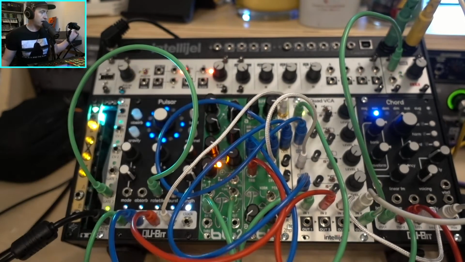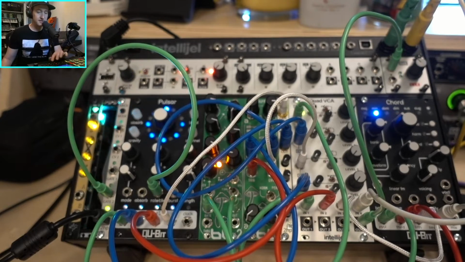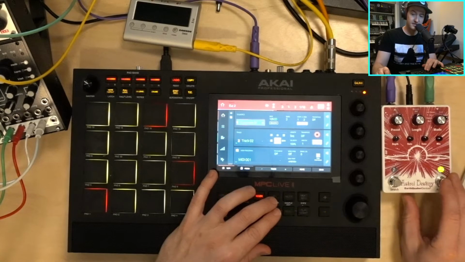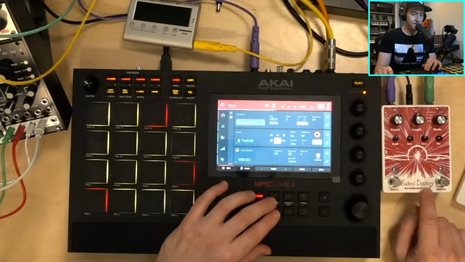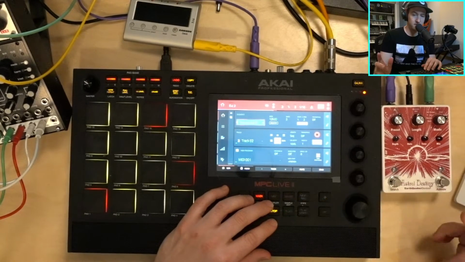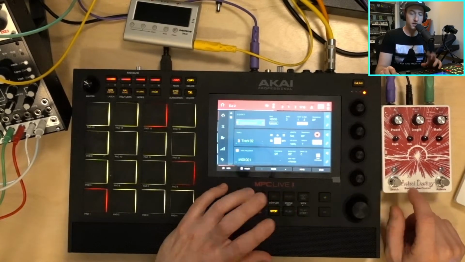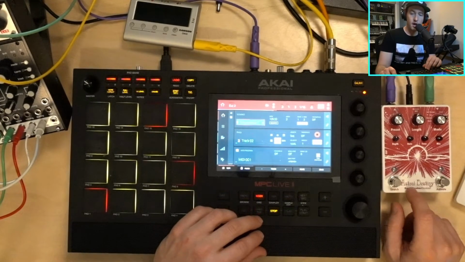Cool. Okay, now we do have one last little special guest star here, and that is going to be this Astral Destiny from EarthQuaker Devices. This is just a crazy reverb that I just wanted to throw something on here. My father-in-law gave it to me. Thank you, Lee, appreciate it, for Christmas. He plays guitar. It's pretty cool. We have that in common.